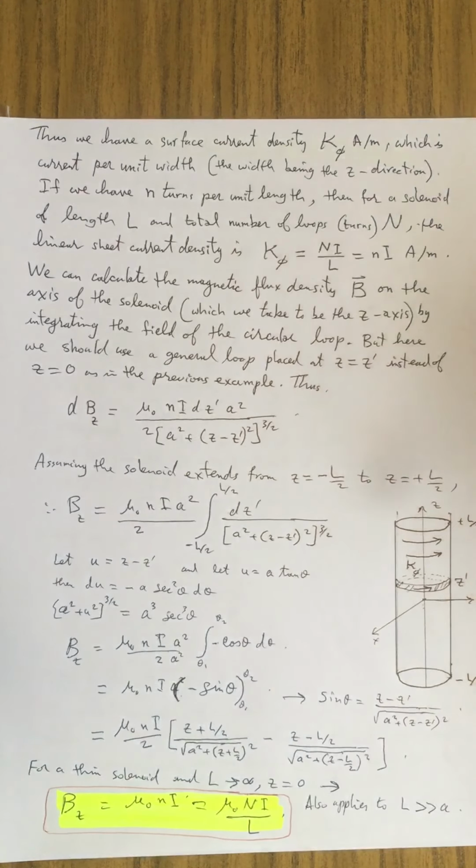So we start with an element which is one loop placed at z' instead of z equal to 0 as in the example before.